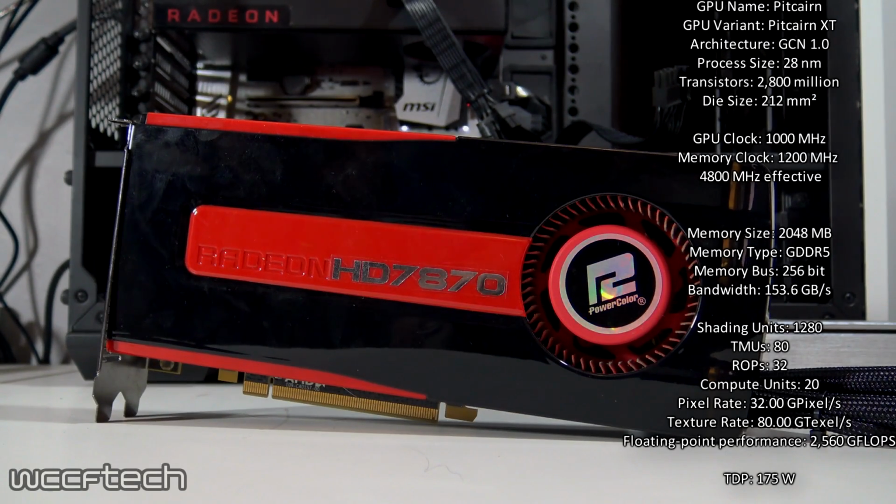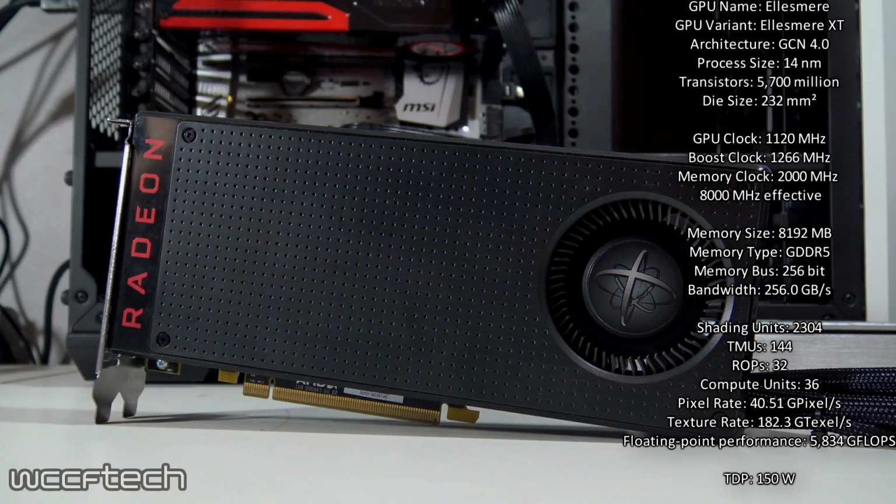Fast forward to the RX 480, which is running on the Ellesmere GPU, or Ellesmere XT to be exact, and this is the 4th generation architecture of GCN, whereas Pitcairn was GCN 1.0. The die size is a little bit bigger at 232 millimeters squared over the 212, so still roughly the same. Now the GPU core clock has been bumped to 1120 megahertz with a new boost feature going up to 1266.